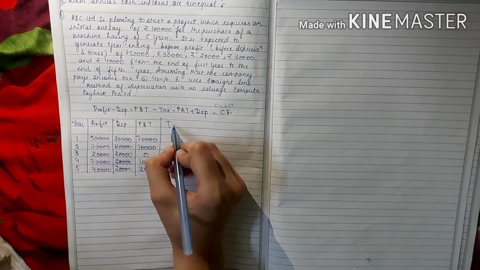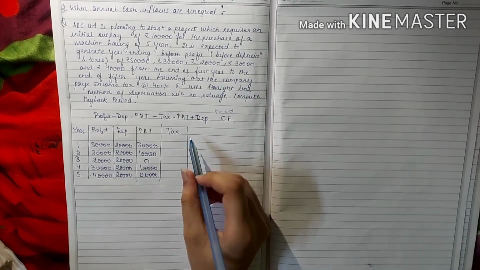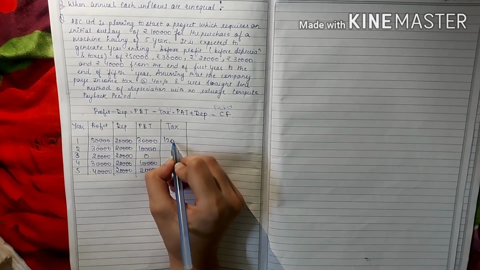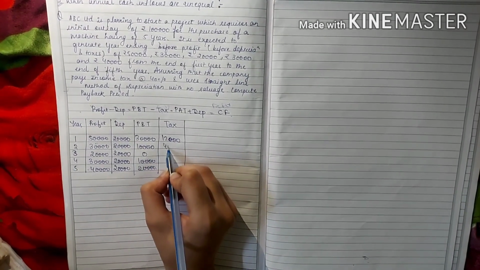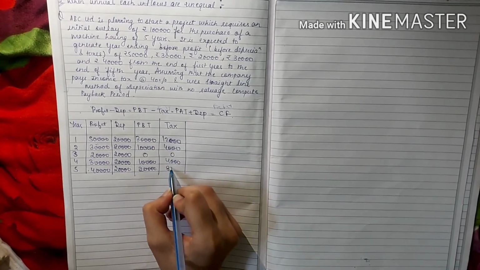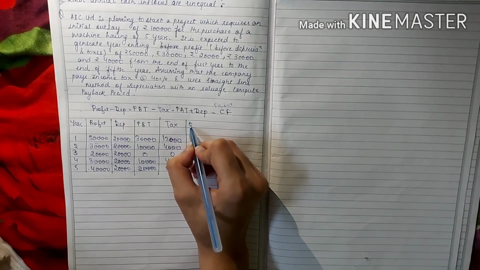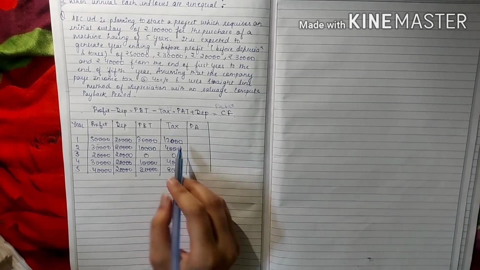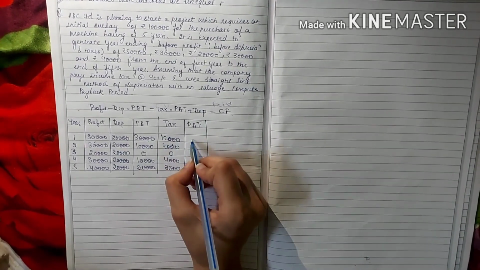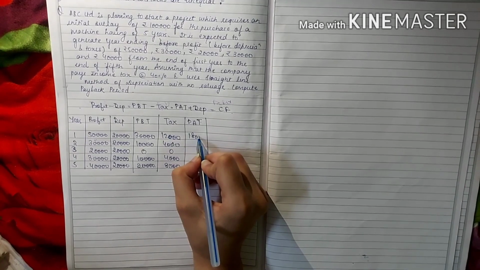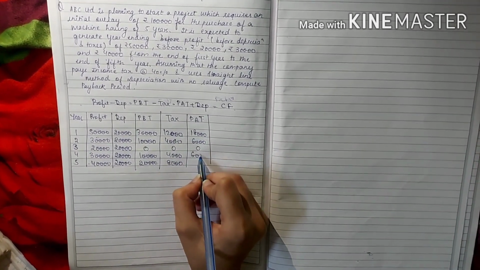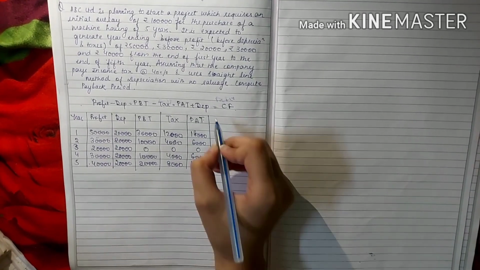Now we have to deduct tax from it. It is given as 40%. So 40% of 30,000 is 12,000. 40% of 10,000 is 4,000, then 0, 4,000 and 8,000. Now after deducting the tax from profit before tax, we will get profit after tax. So 30,000 minus 12,000 will be 18,000, then 6,000, 0, 6,000 and 12,000.